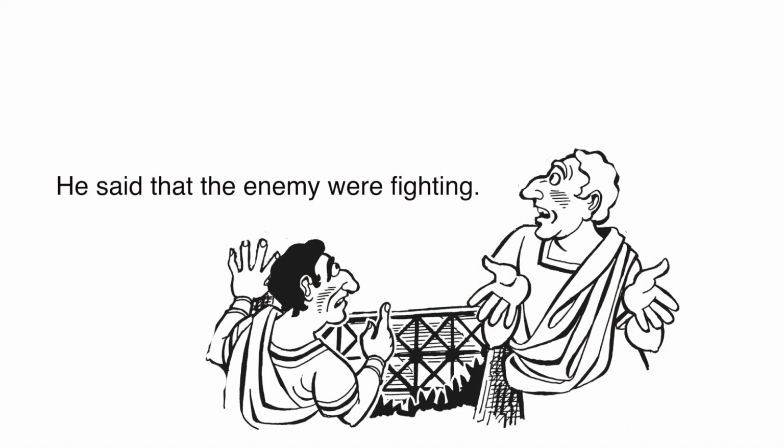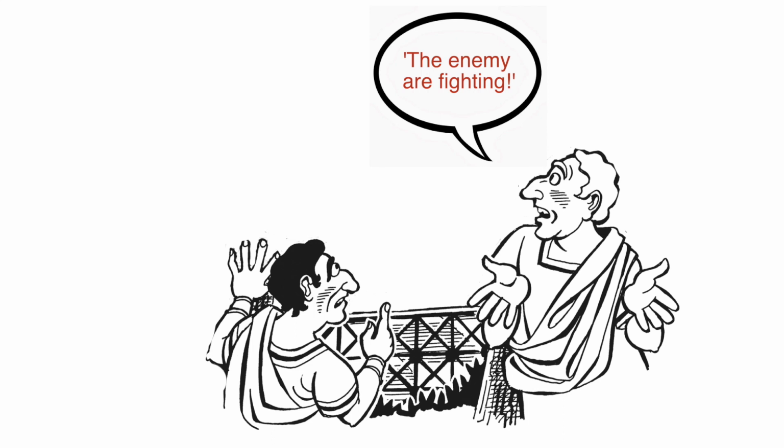Well, there's a lovely little rule on this. To get the right infinitive when you're translating an indirect statement into Latin, you go back to what you think the original statement actually was, when it was a direct statement. In other words, if it's somebody saying something, what did they actually say? So, if you have the sentence, he said that the enemy were fighting, what did he actually say? Well, what he actually said was, the enemy are fighting.